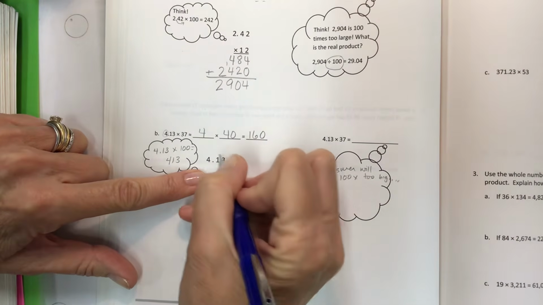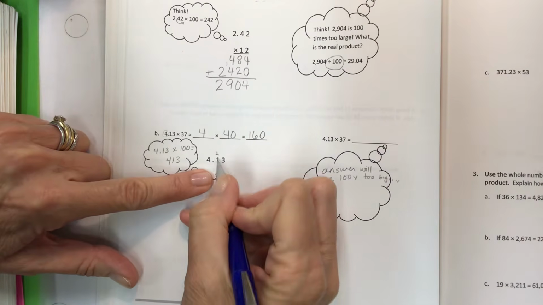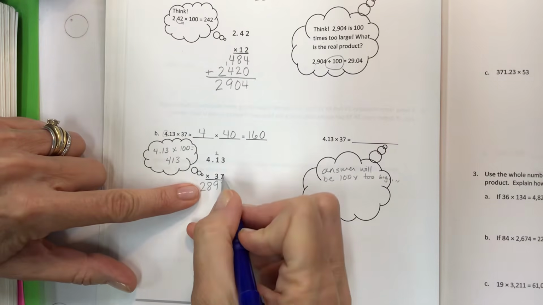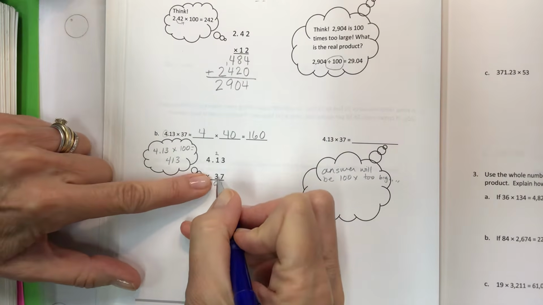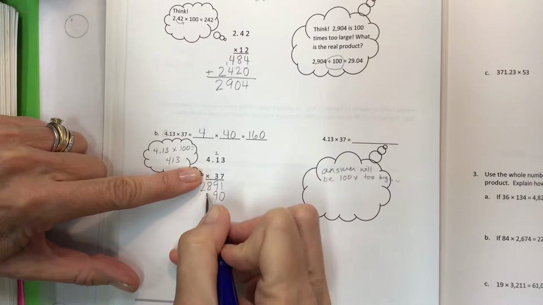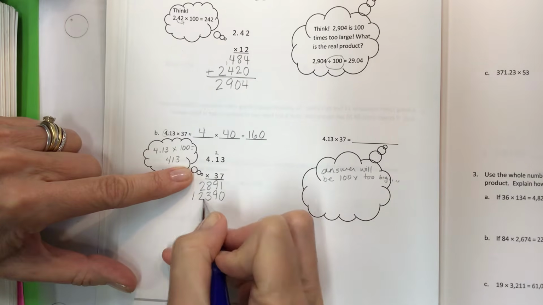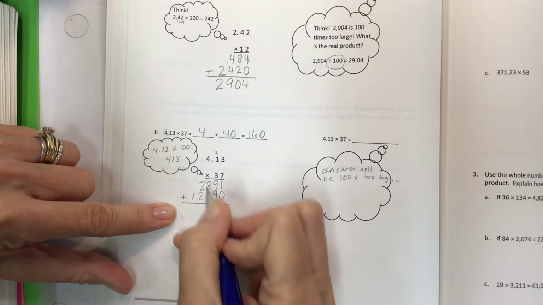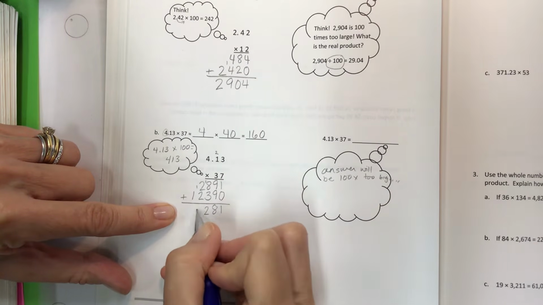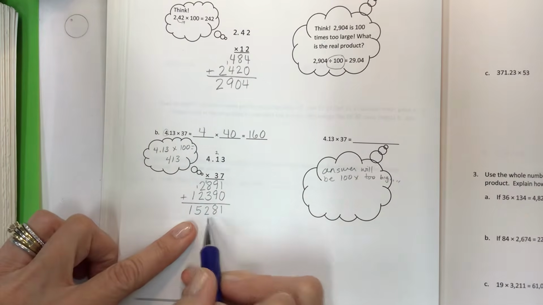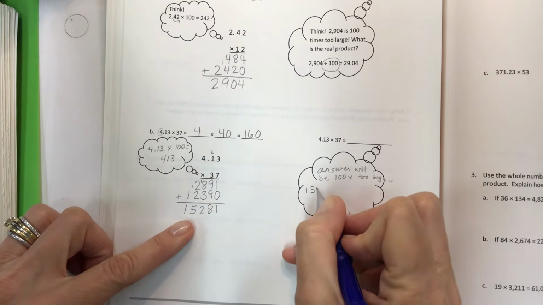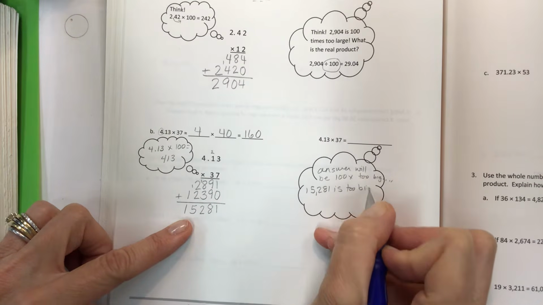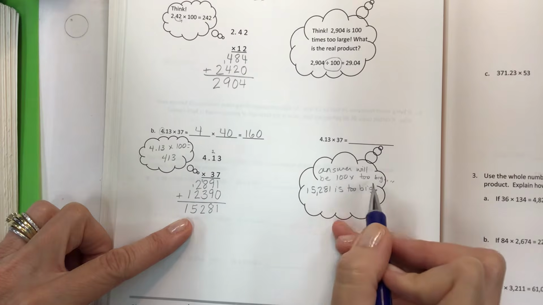7 times 3, 21. Carry. 7 times 1, 7 plus 2 is 9. 7 times 4 is 28. Next partial product. Done with the 7, move to the 3. 3 times 3 is 9. 3 times 1 is 3. 3 times 4 is 12. Got to know those facts. Add up your partial products. 18, 9, 10, 11, 12, 4, 5, 1. But 15,281 is too big. How big is it too big? It's 100 times too big.